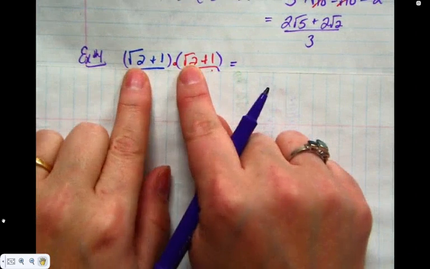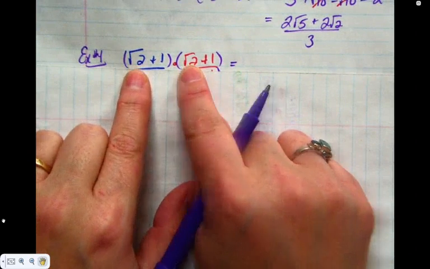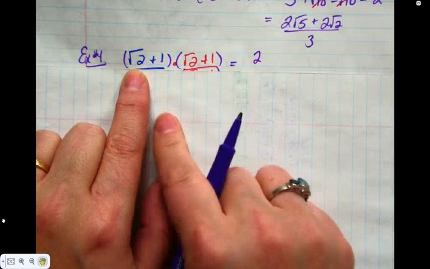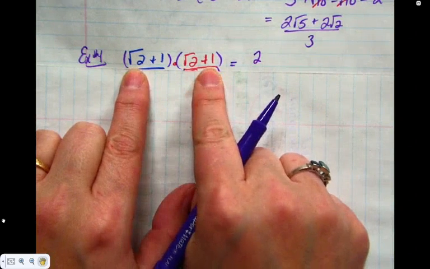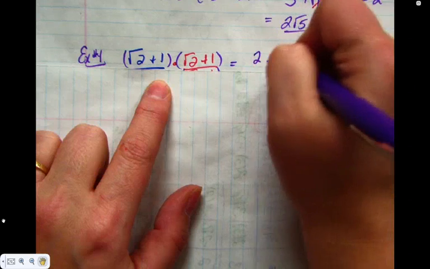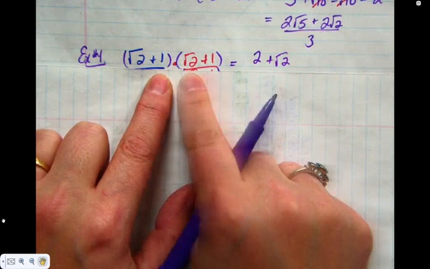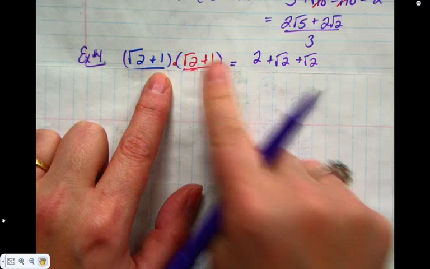So FOIL, root 2 times root 2, 2. Root 2 times 1. 1 times root 2. 1 times 1.